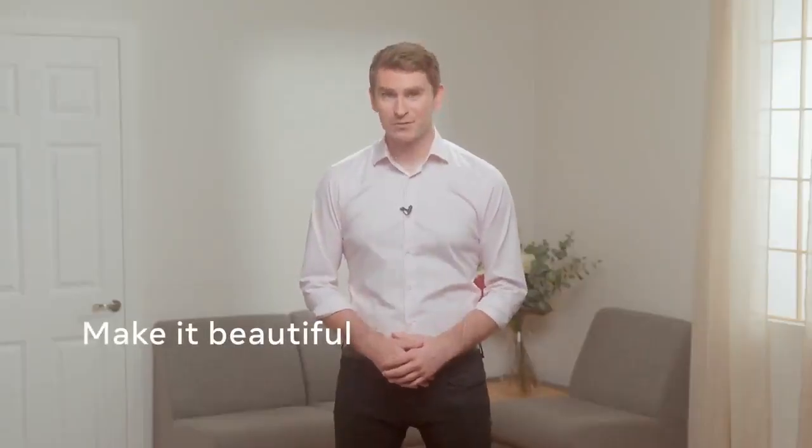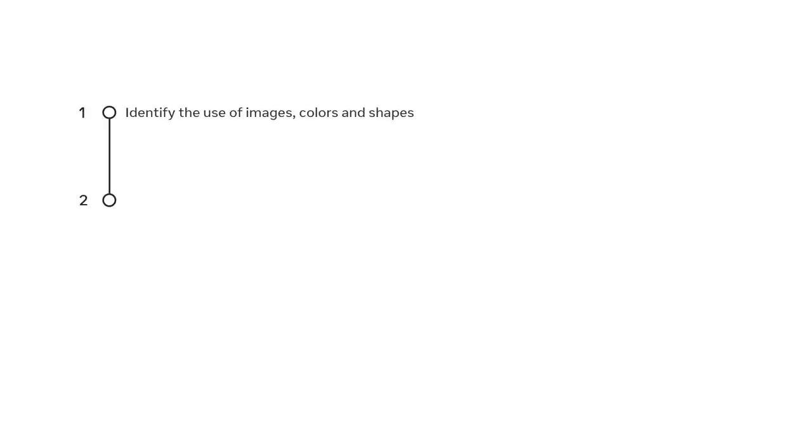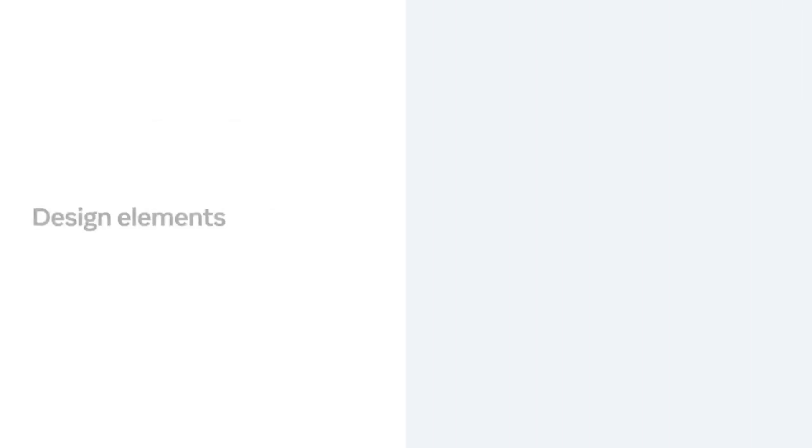Well done. You've designed your wireframes and you now want to make them beautiful. To do this, you now have to discover how carefully considered elements of design can enhance the final product. In the next couple of minutes, you will identify the use of images, colors, and shapes and their role in design. Consider design elements as necessary parts of a recipe, and like the recipe, to visually assemble a digital interface, these fundamental elements are crucial.